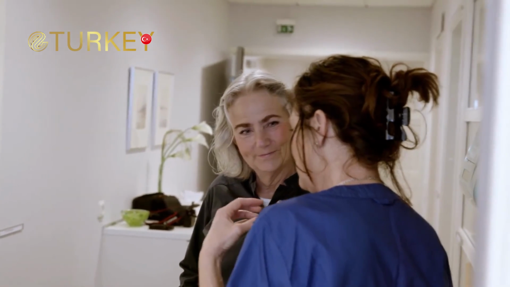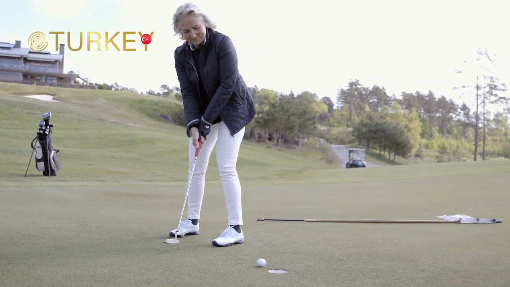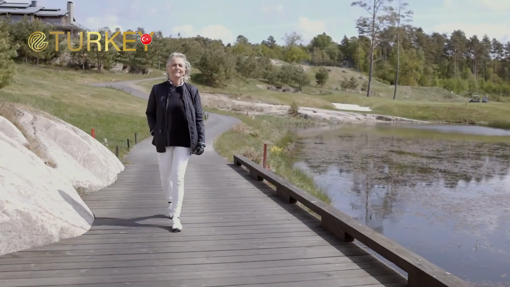Talk to your dentist about your individual situation and how your gap can be closed with a dental implant. To enjoy your life in all its fullness again.